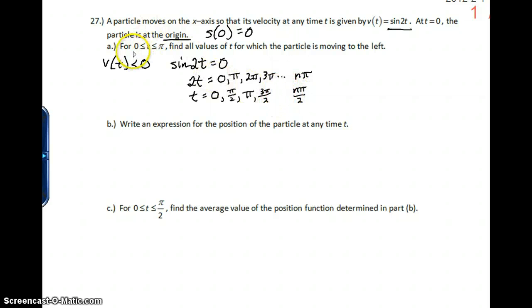But since our interval of interest is just 0 to pi, we only want the first three: 0, pi over 2, and pi. Now, what we're going to do is a sign analysis on the sine of 2t to see where it is positive and negative. So on our number line, we will put our three critical points, 0, pi over 2, and pi. We know that sine of 2t is 0 at 0, 0 at pi over 2, and 0 at pi. Now, what is it in between 0 and pi over 2? Pick a number in between there. So I pick pi over 4.